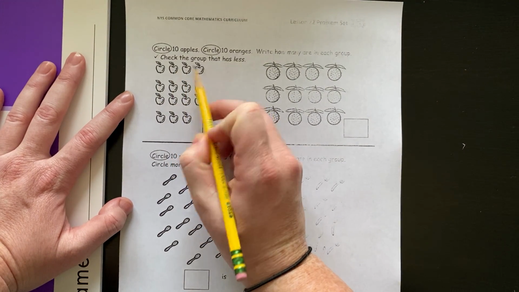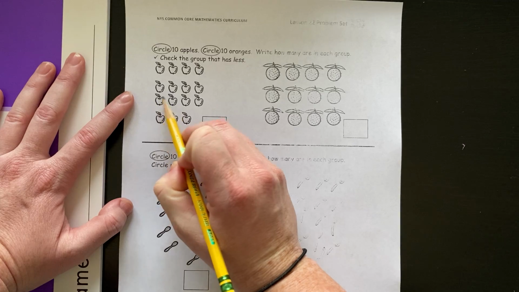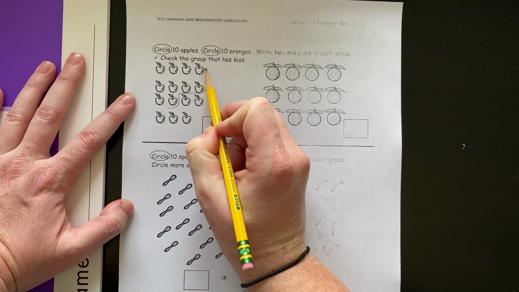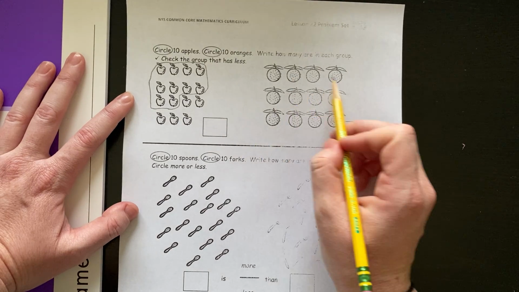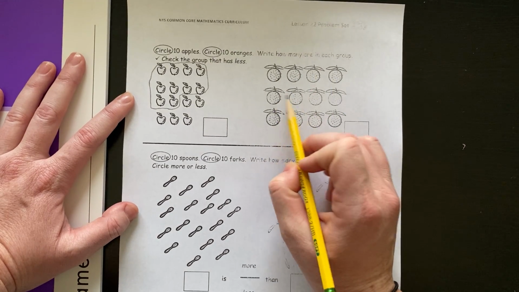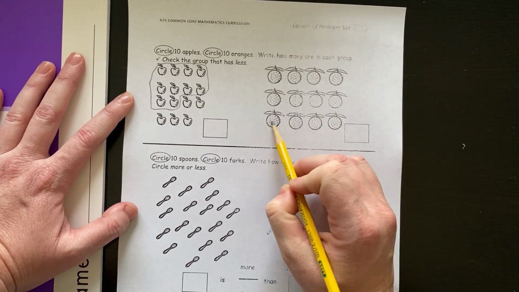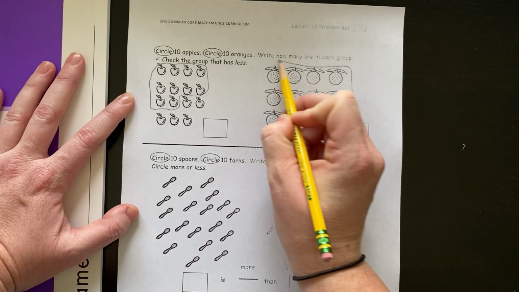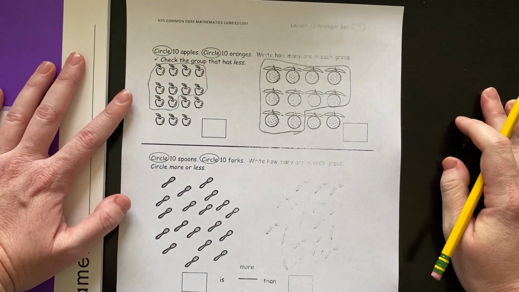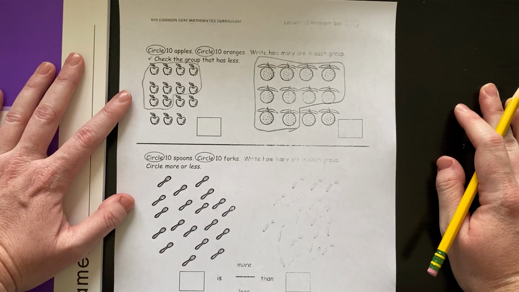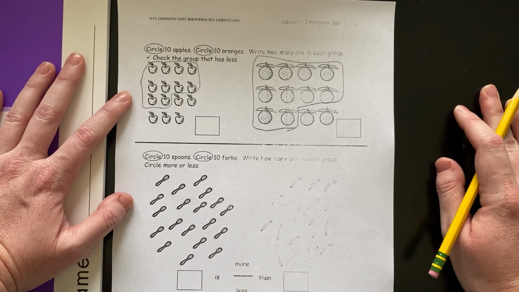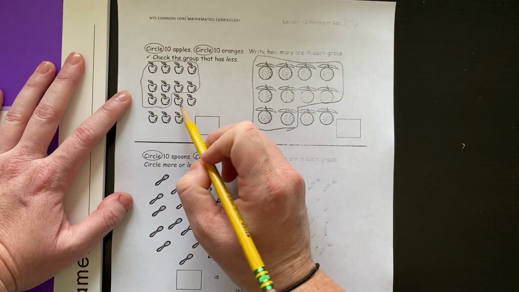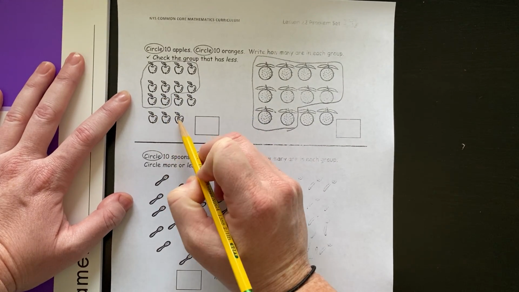1, 2, 3, 4, 5, 6, 7, 8, 9, 10. Okay, I see my 8 and my 2. That makes 10. All right, what about my oranges? 1, 2, 3, 4, 5, 6, 7, 8. 2 more make 10. All right, now I'm going to compare them. And I'm going to write how many each group has in the box. Okay, so this one has 10, 11, 12, 13, 14, 15.